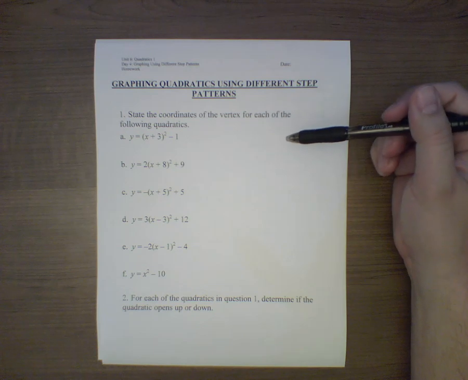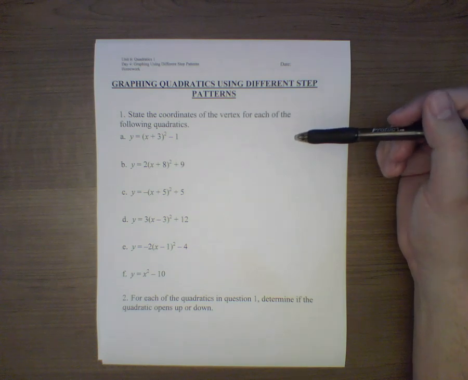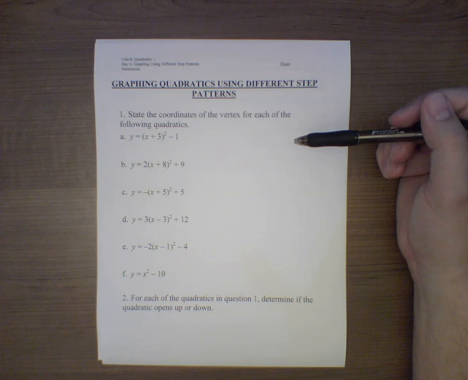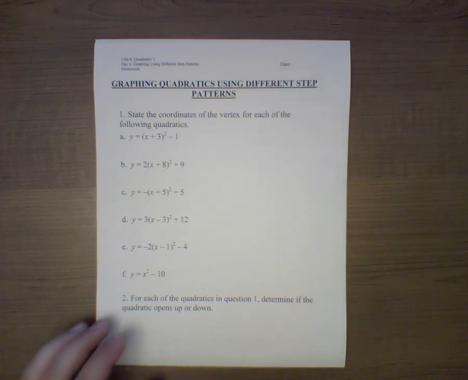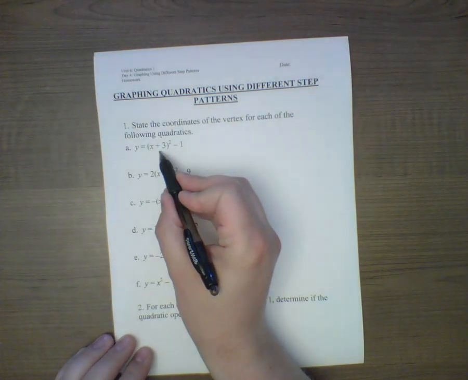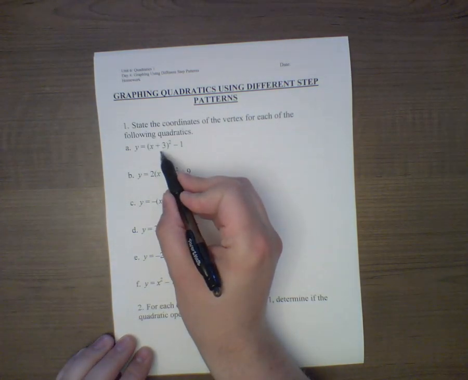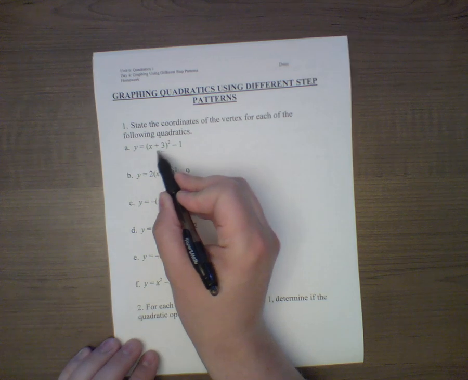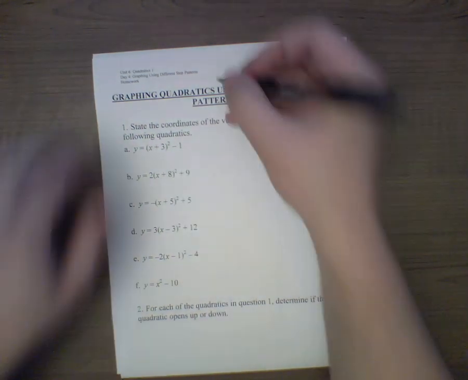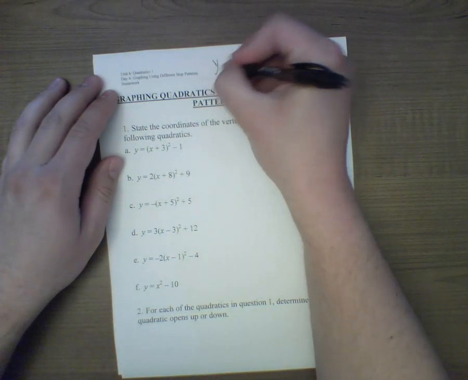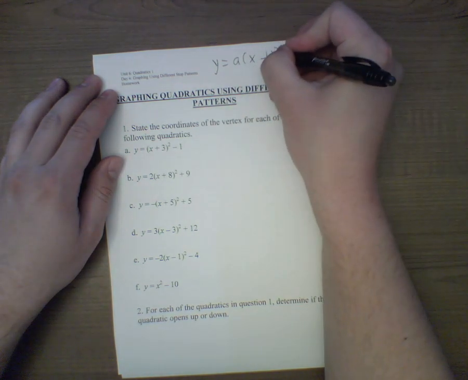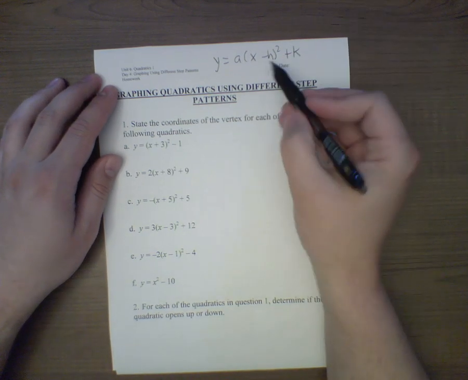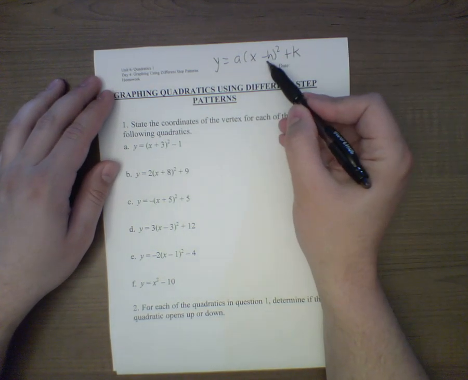So remember, vertex is the tip of our parabola, and that's going to depend on how far we've moved our graph left and right and up and down. So let's take a look. Right here, I see a +3. That means that that's our h value. So h value is always the one that's inside the brackets with the x. So y equals a(x minus h) squared plus k. And remember, h has that negative sign, so it always acts opposite of what we expect.